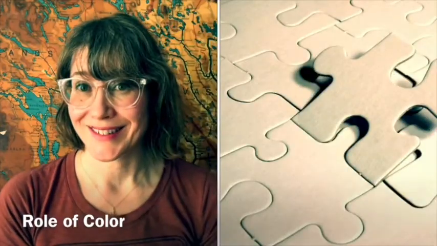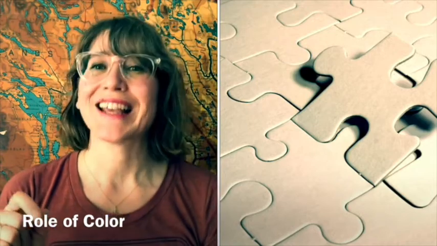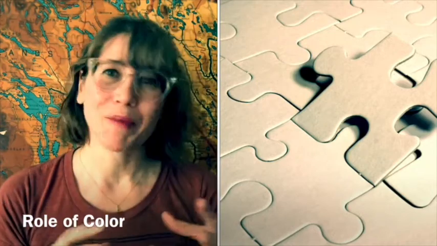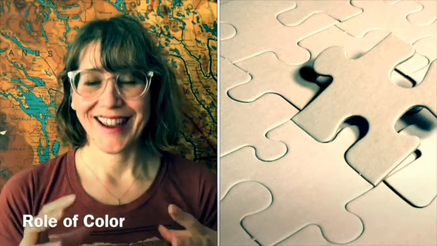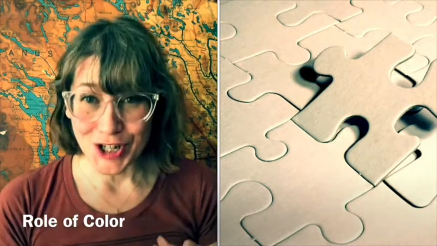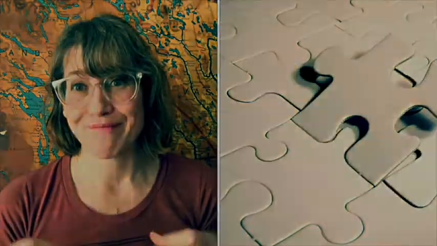So again, remember, color is one piece to your composition, and your composition is a bunch of pieces. And a good composition has to do with the relationship of all those pieces together.